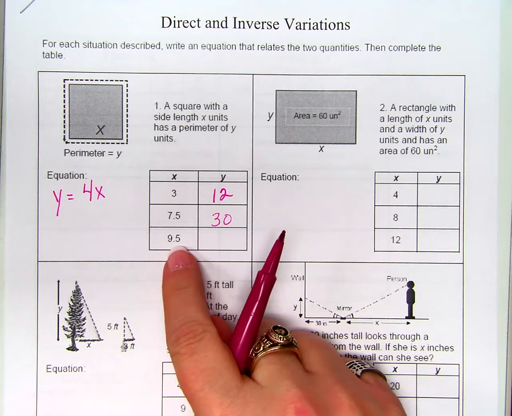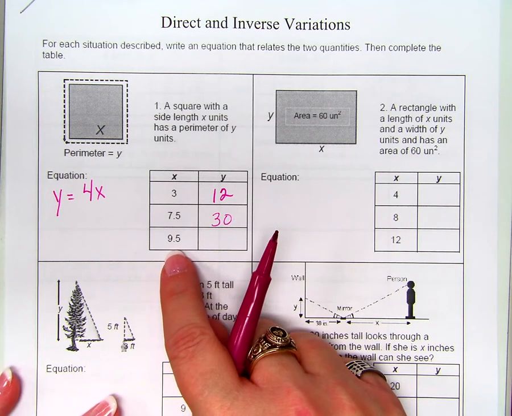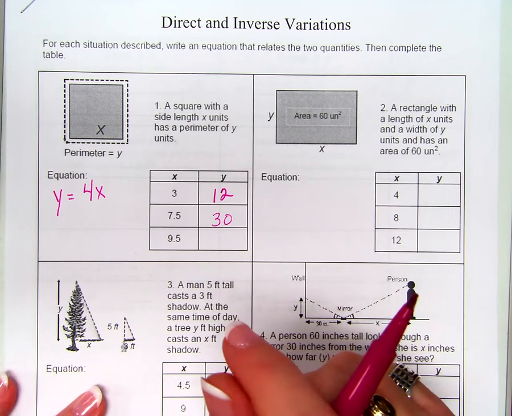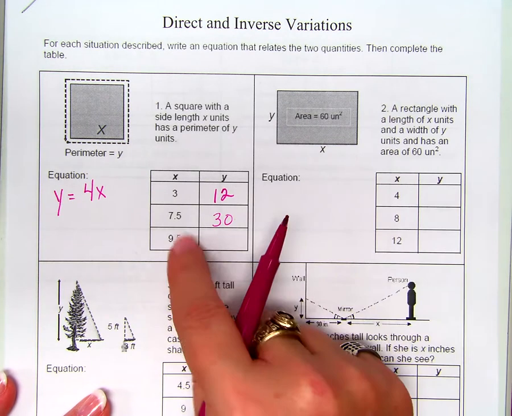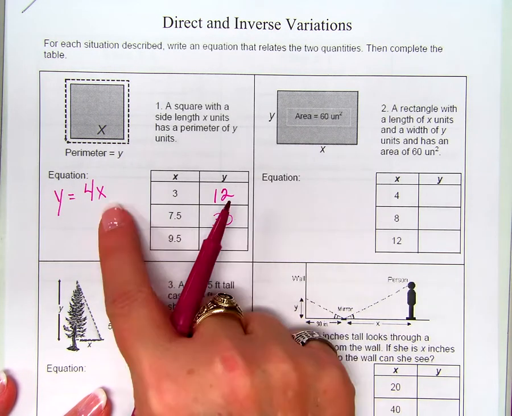Right? So what about this one? What is 4 times 9.5? 38. How did you do that? Very good. You know what they did earlier? They did 10 times 4 is 40.